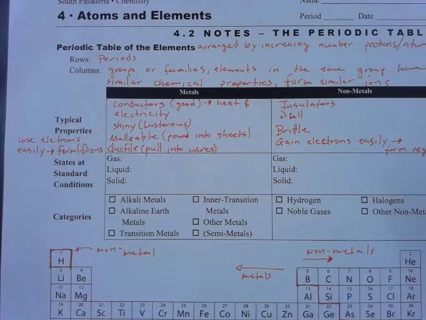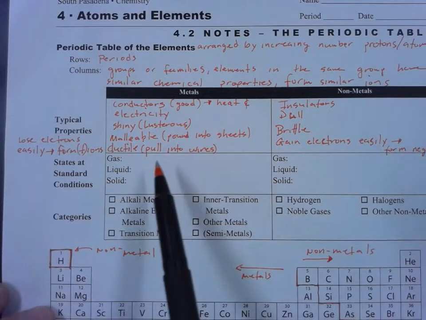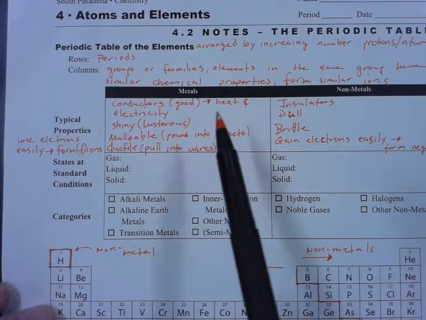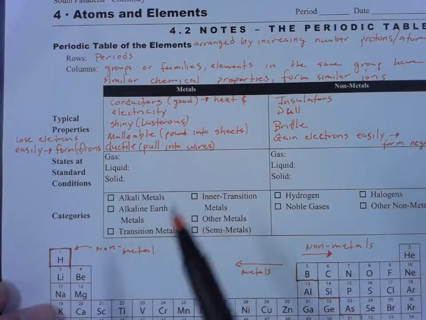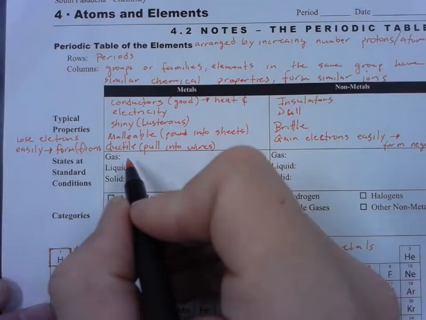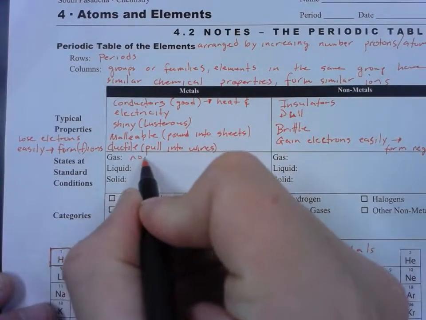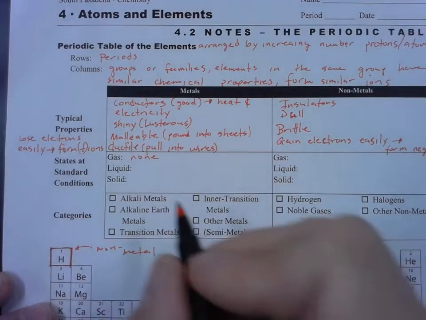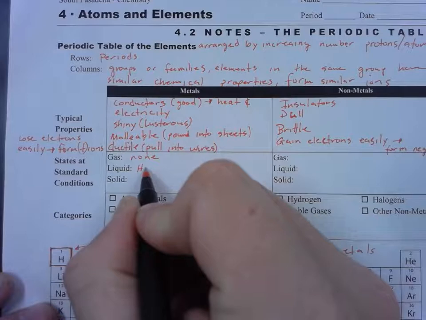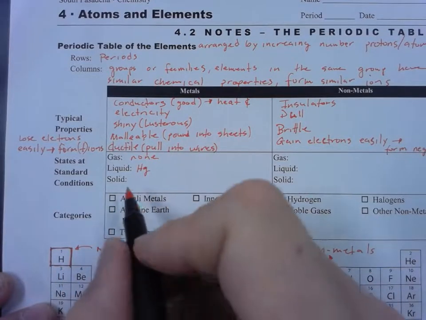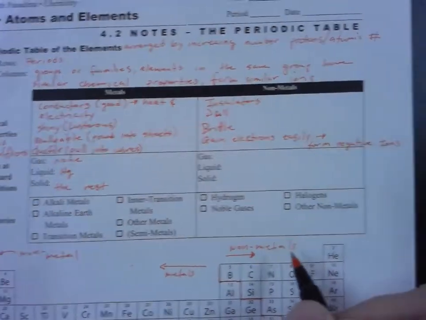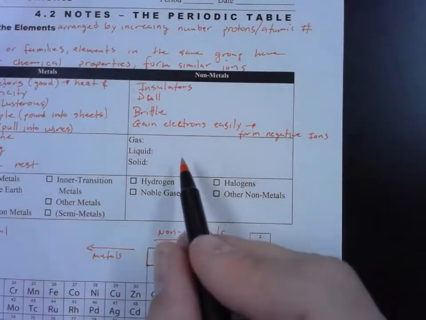What state are they found in at these standard conditions, these metals and non-metals? Well, at standard conditions, none of these metals are gases. Okay, there's one that's a liquid, and that's mercury. And the rest of them are solids. I'll leave that there so you can copy that.